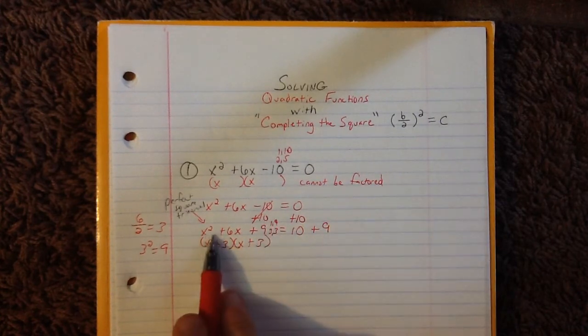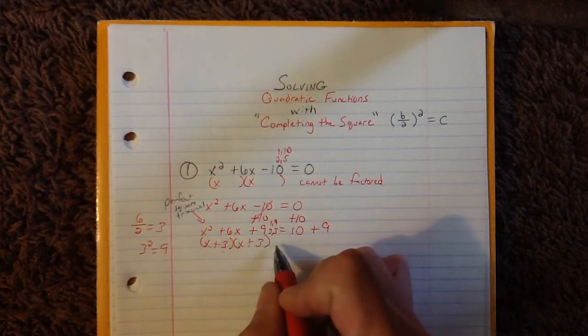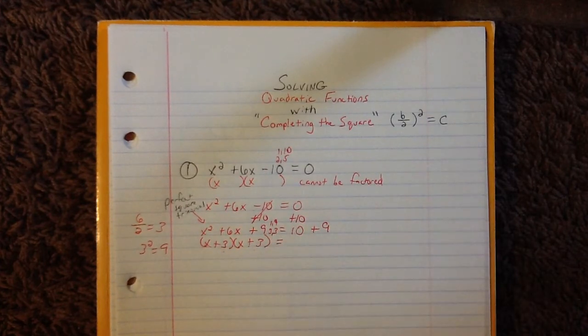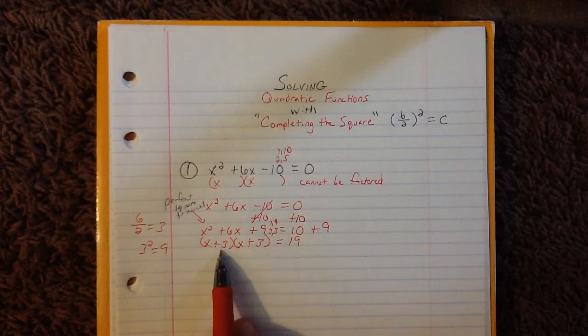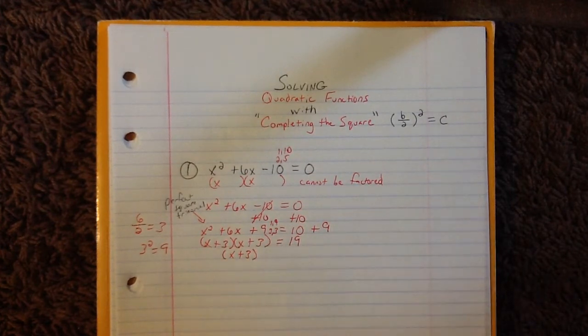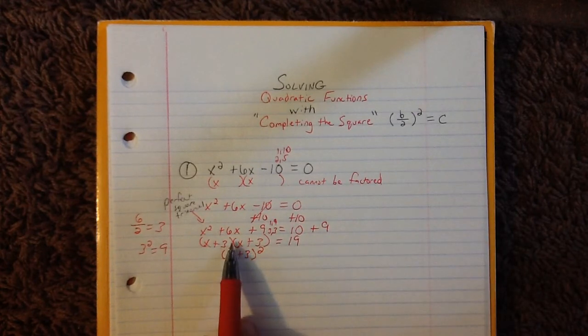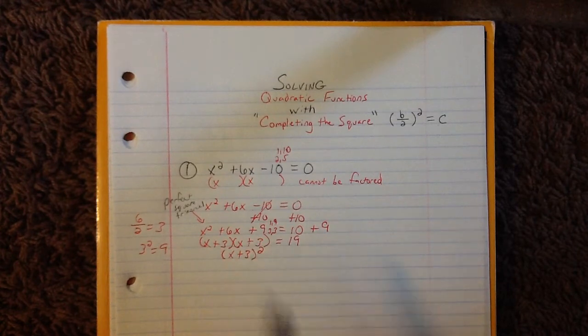Notice that when we factored x squared plus 6x plus 9, we got x plus 3 times x plus 3. That's what makes it a perfect square trinomial. It created the same binomial twice when we factored. Over here on the right-hand side, 10 plus 9, 19. Now because it's the same binomial twice, I can rewrite it. Instead of having two separate x plus 3's, I'm going to make one x plus 3 and say it is squared. That means the exact same thing that this line means. Anything times itself is really just to the second power.